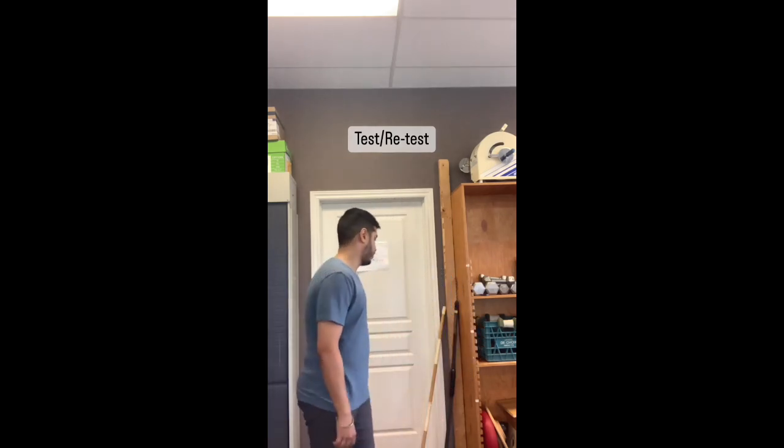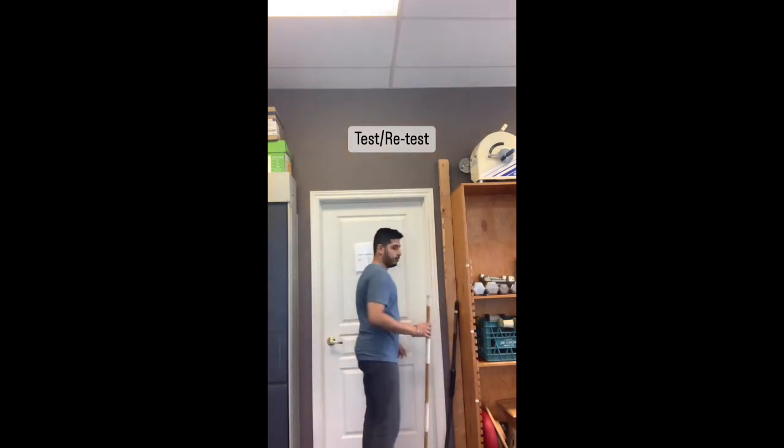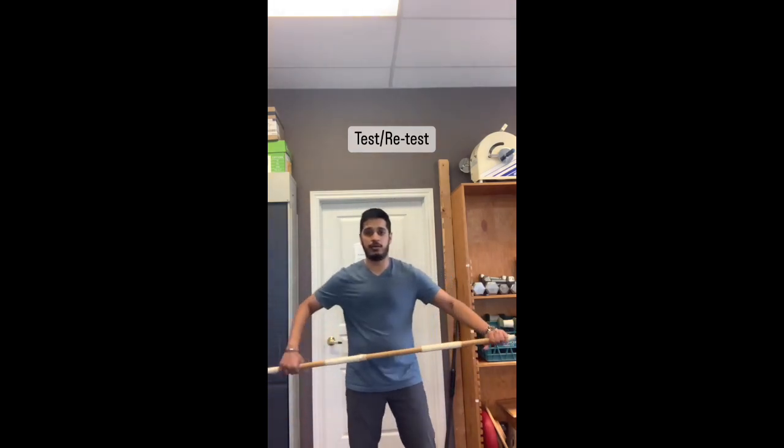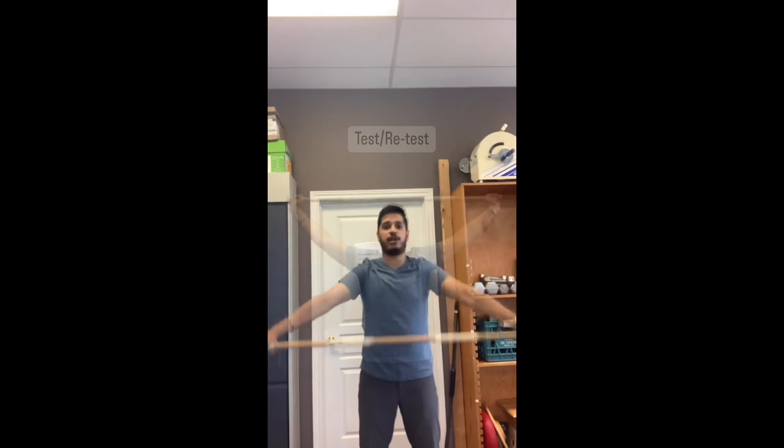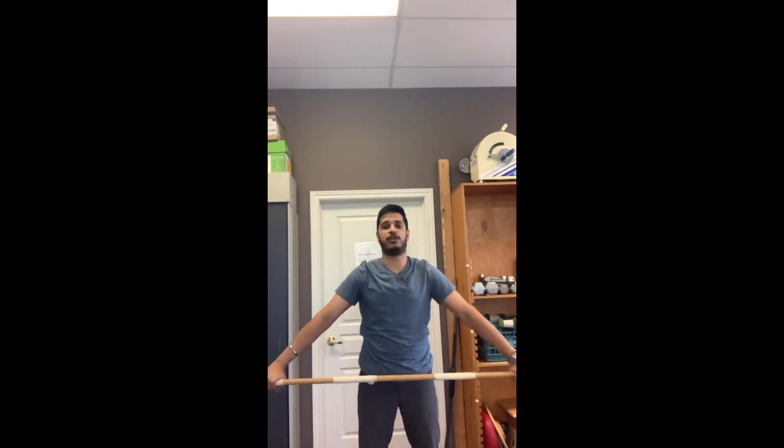Now I give myself a few seconds to recheck that motion again to see if I've regained any range of motion. So same drill again, right? And this is a breeze for me now. If I do anything, I probably feel a little stretch in my right pec, and that's only because I did only a few seconds. If I did longer, I won't even feel that anymore.